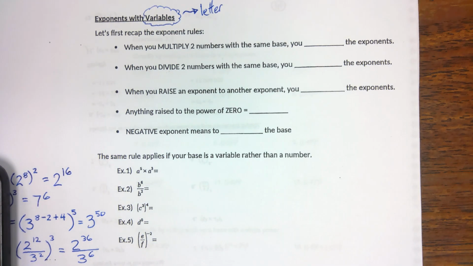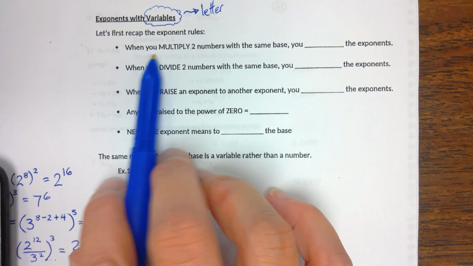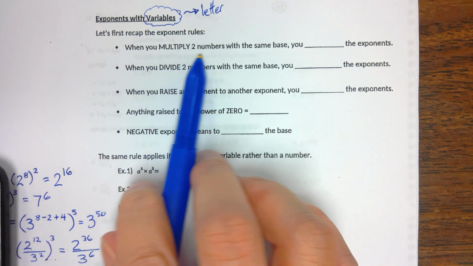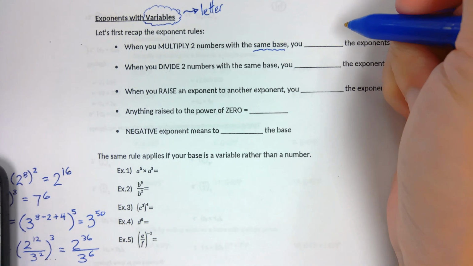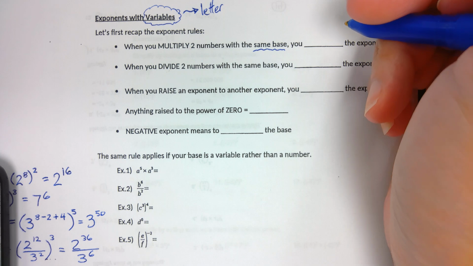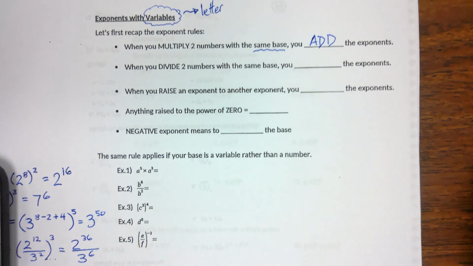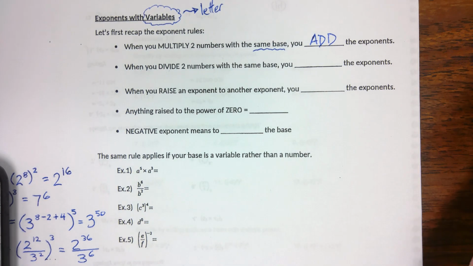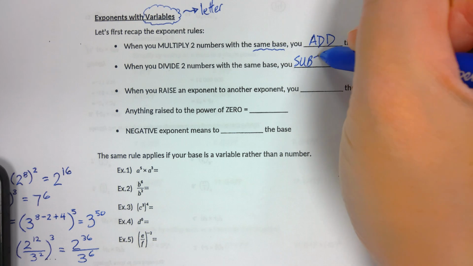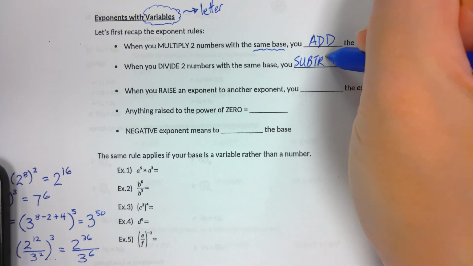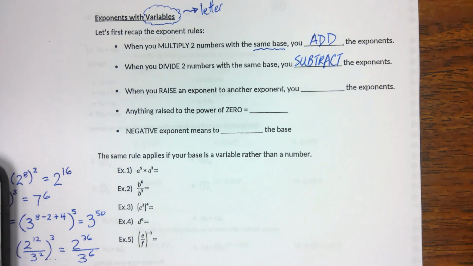All right. Good. So let's first recap the exponent rules. When you multiply two numbers with the same base, what do you do to the exponents? Yeah, add. Okay. What about when you divide two numbers? What do you do to the exponents? Simon? Subtract. When you raise an exponent to another exponent, what do you do to the exponents, Grace?